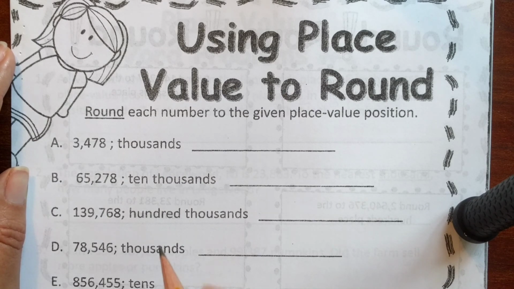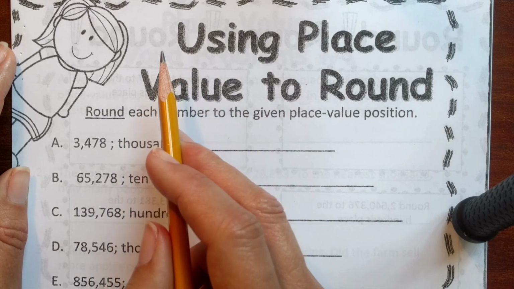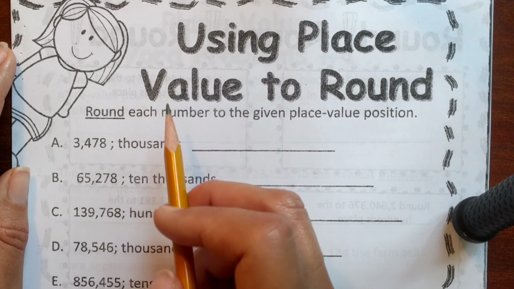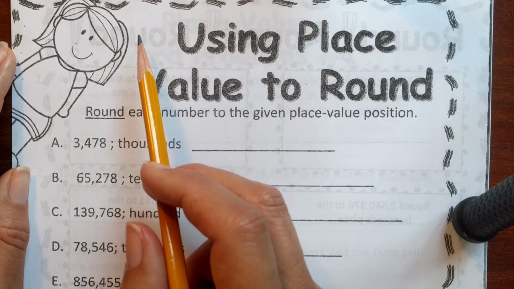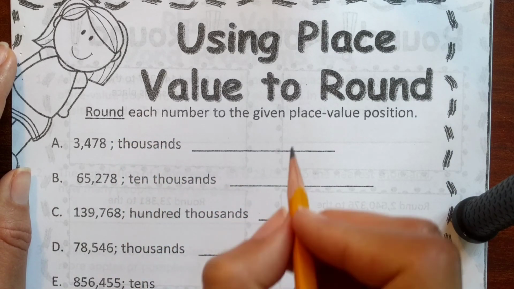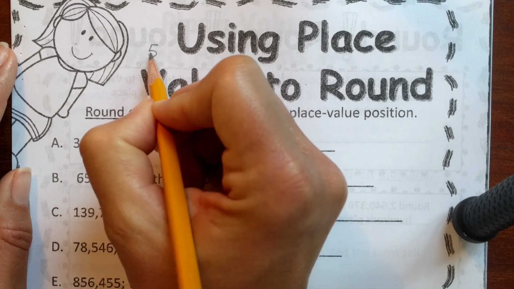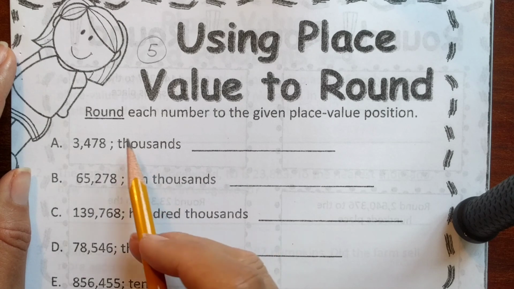Basically, if it's 5 or more, you bump the number up. If it's 4 or less, let it rest. So some teachers say 5 or more, up the score, 4 or less, let it rest. So 5 is kind of our critical number with rounding. We pay attention to whether it's 5 or more.